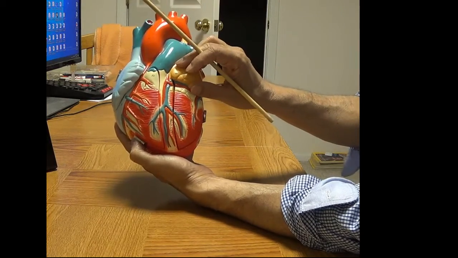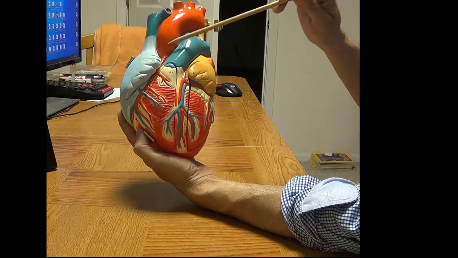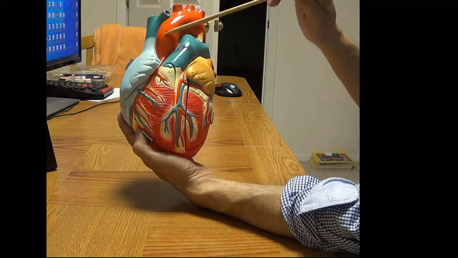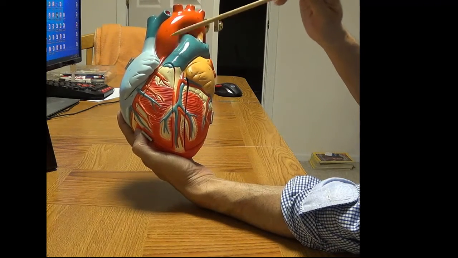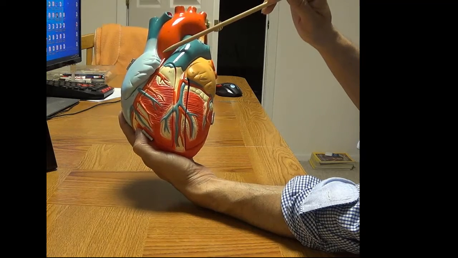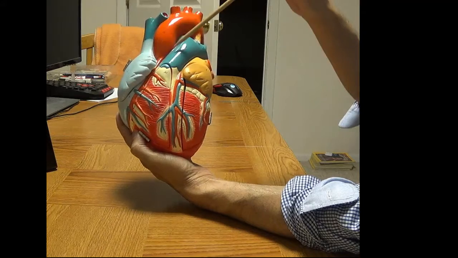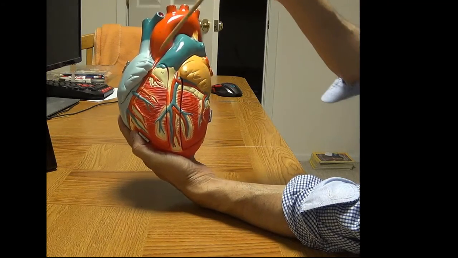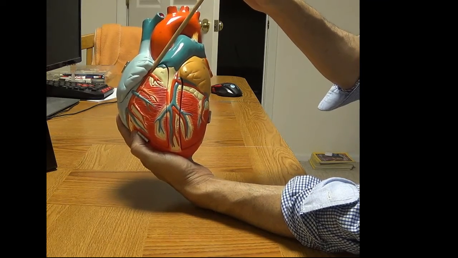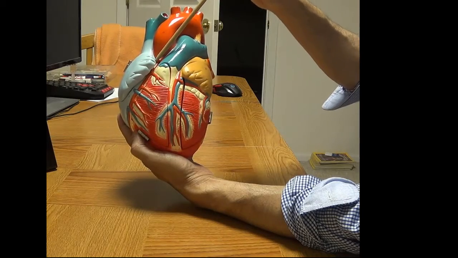Okay, so first, from this part of the aorta, this is called the ascending aorta, two arteries arise. One is the right coronary artery here.